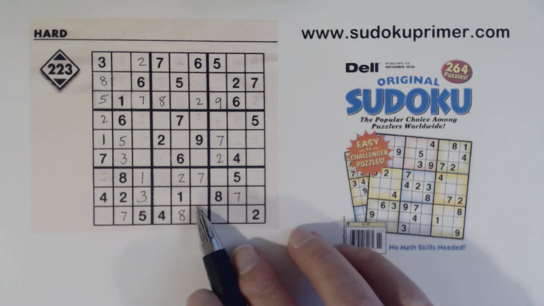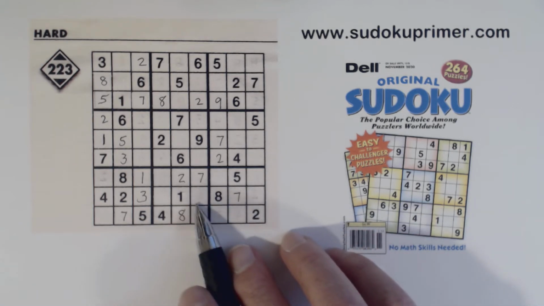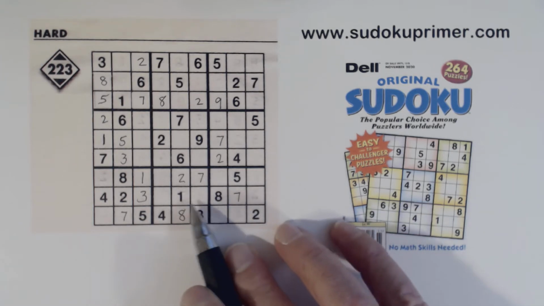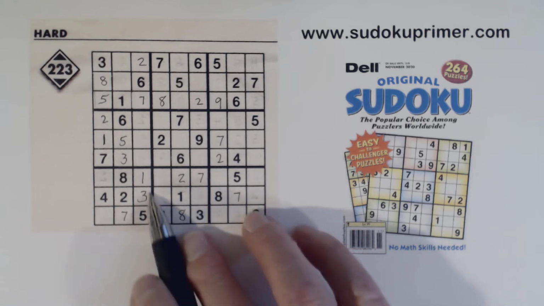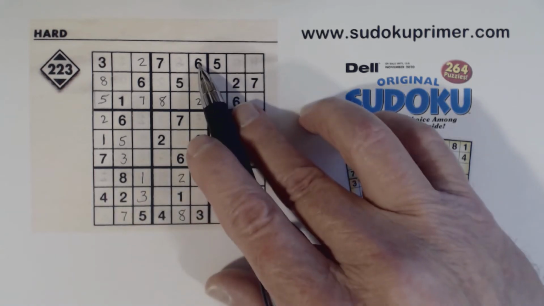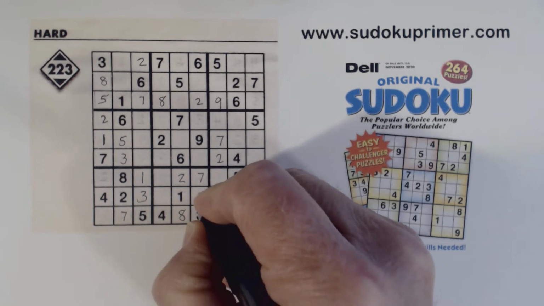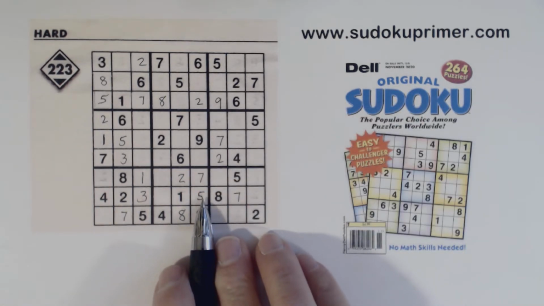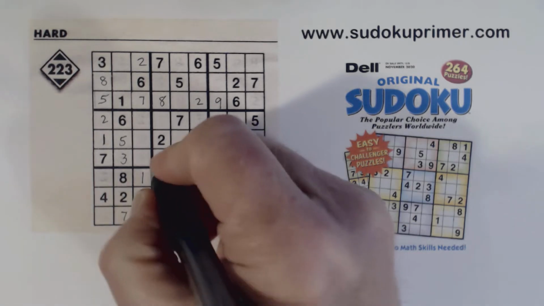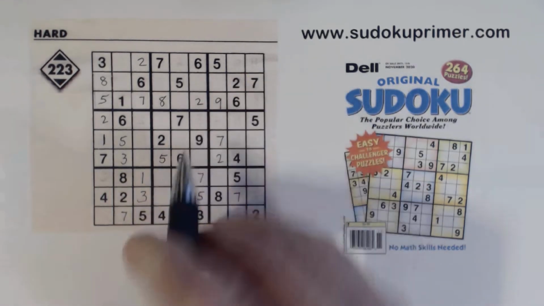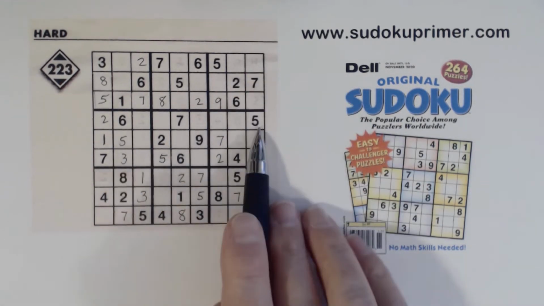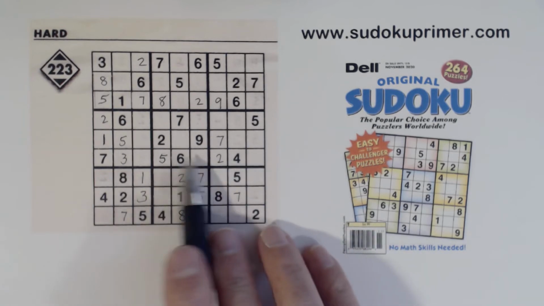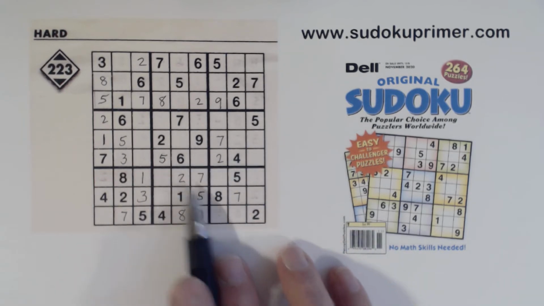All right, now we put a 5 in box 8 right here, and that's because we're only missing 5, 6, and 9 in this box, and there's a 6 and a 9 in that column already. So we know that's a 5. With that 5, we can place this 5. You remember we put a 5 here, we have a 5 there already, so we knew the 5 had to be there or there.